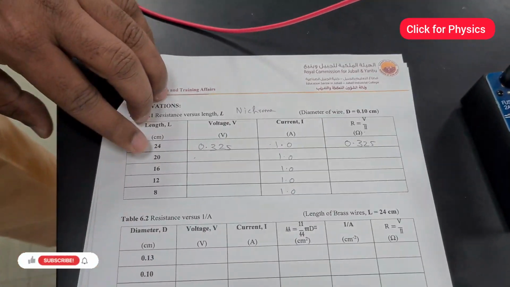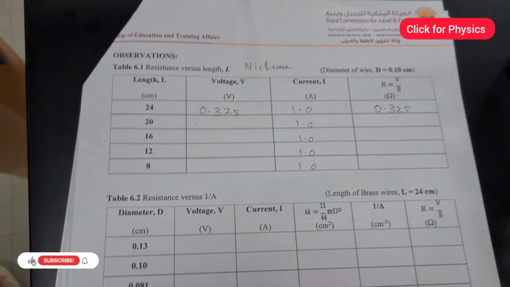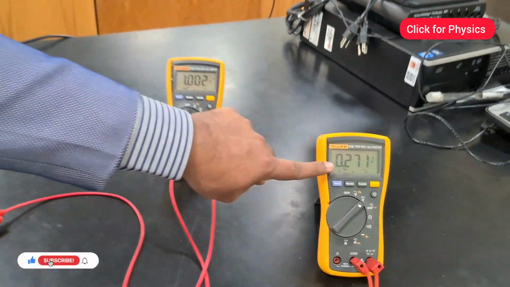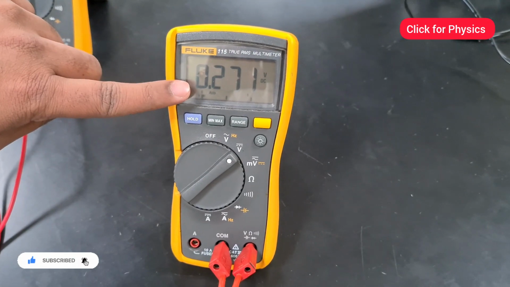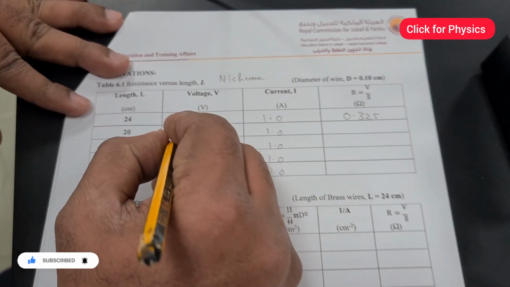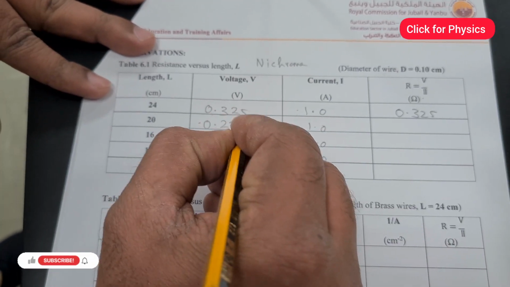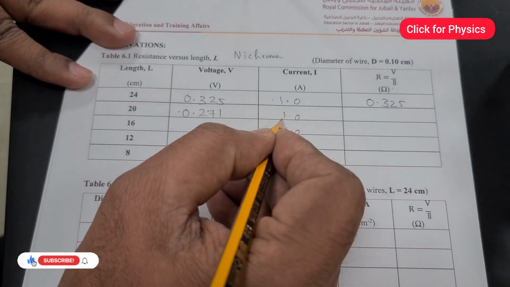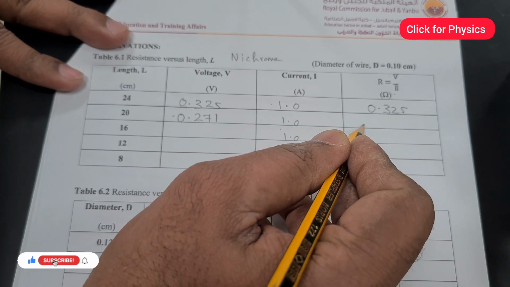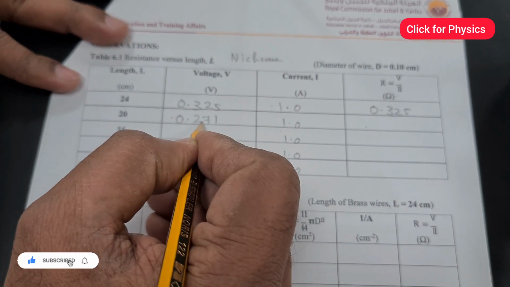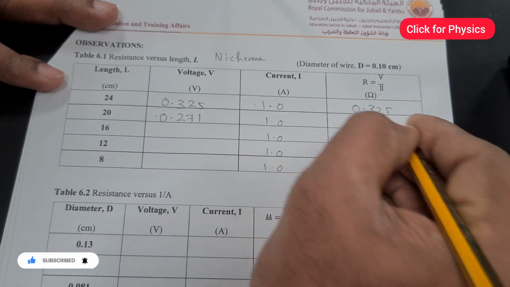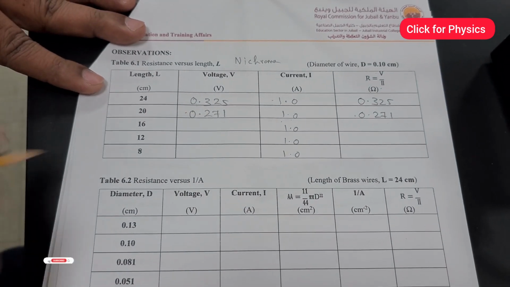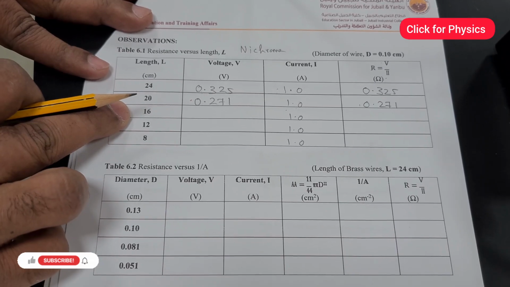Now for this 20 centimeter length, we have to see what its respective voltage is. You can see the screen of the voltage multimeter. You can see 0.271. So I have to record this value here, 0.271. And the current is constant, so we can easily find its respective resistance. 0.271 divided by 1 is 0.271. Clear?